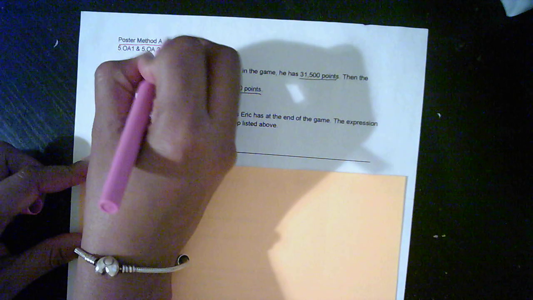First, we're going to be looking at poster method problem 1A, okay? So this is the first poster method. Let's quickly read the word problem and then get to it, okay?